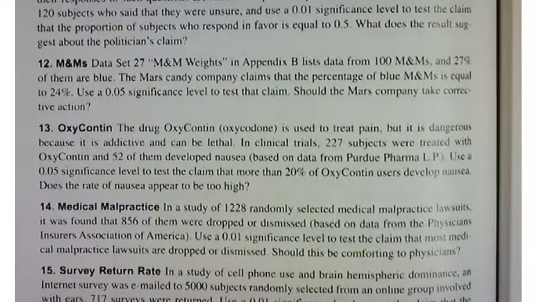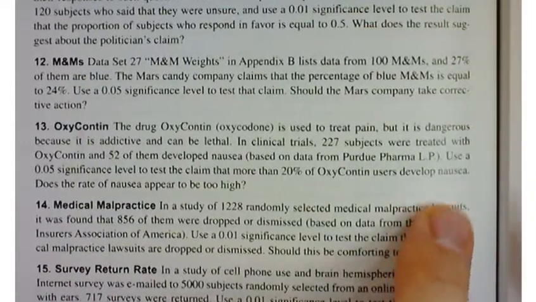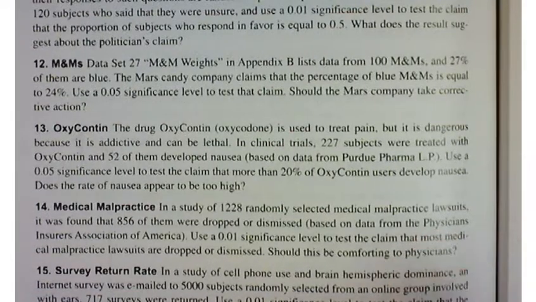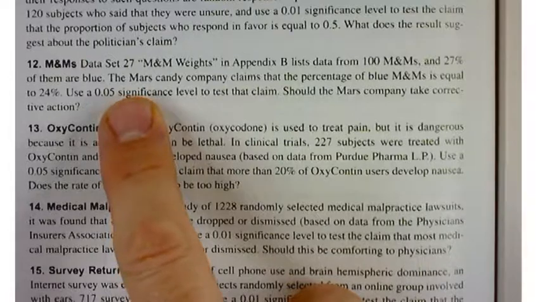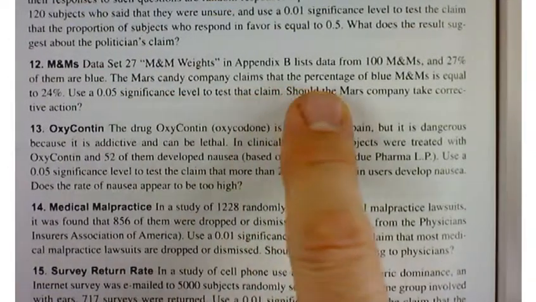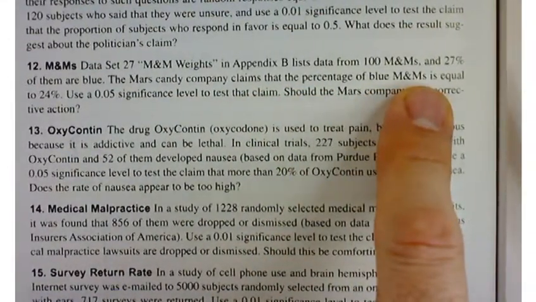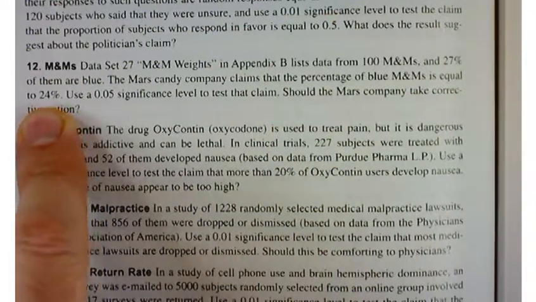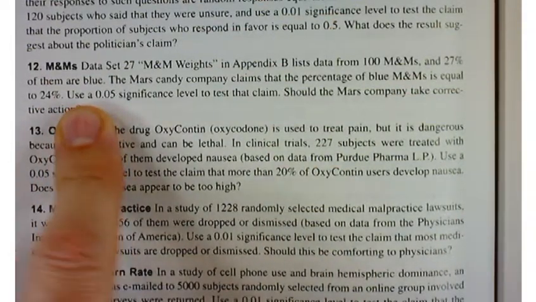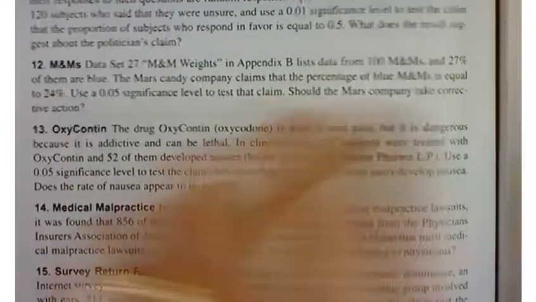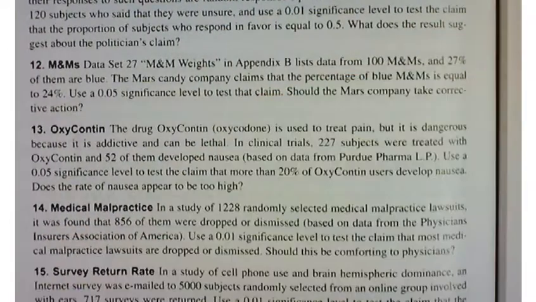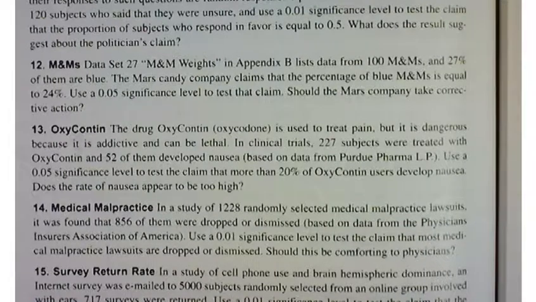So 27% of them are blue. The M&M Mars candy company claims that the percentage of blue M&Ms is equal to 24%. Use a 5% significance level to test that claim. Let's stop there. We'll go back and answer this last part after we do our hypothesis test.